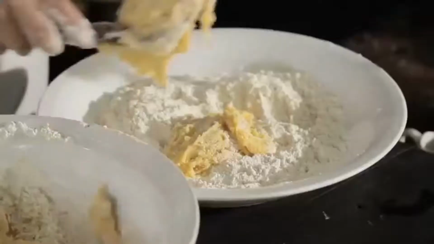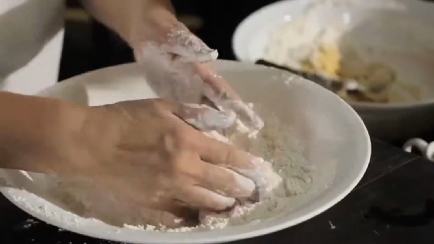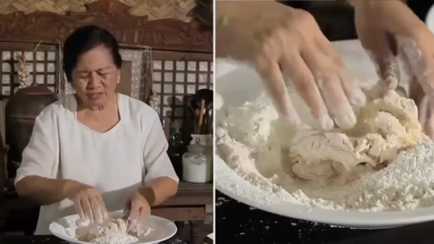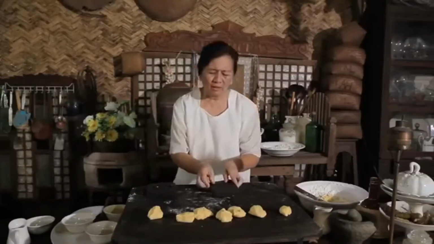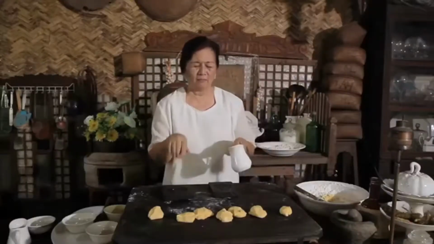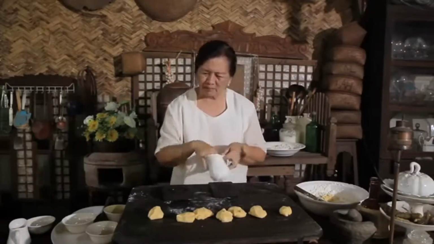Tsaka natin po ilalagay ang ating dough. Ito. Tsaka natin siya i-roll dito sa flour. Ang sekreto po dito, once pinrest mo siya sa middle, wala nang dumidikit, yun na. Again po, ang ating molds ay kailangan brush natin po siya ng oil. Pero wala po siyang brush, pisik-pisik na lang po. Back in the day, they didn't have a brush, so pisik-pisik lang daw.